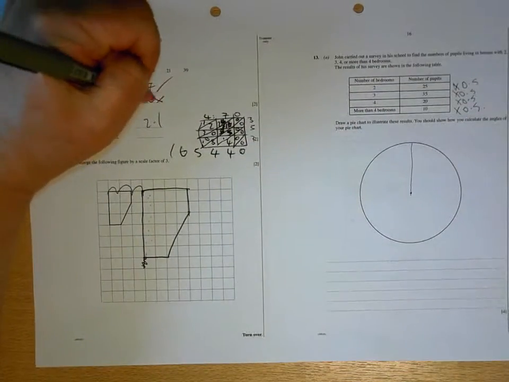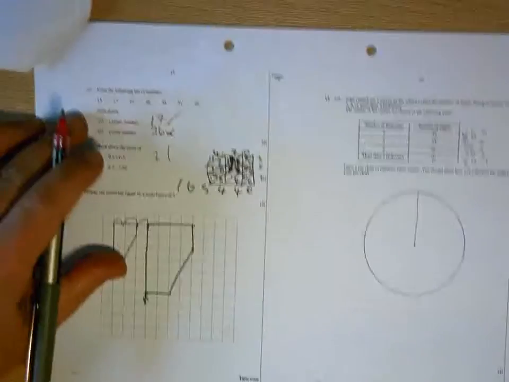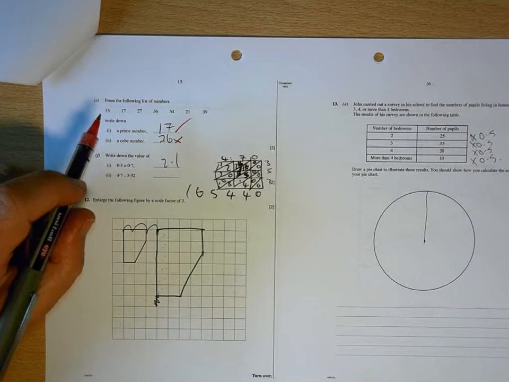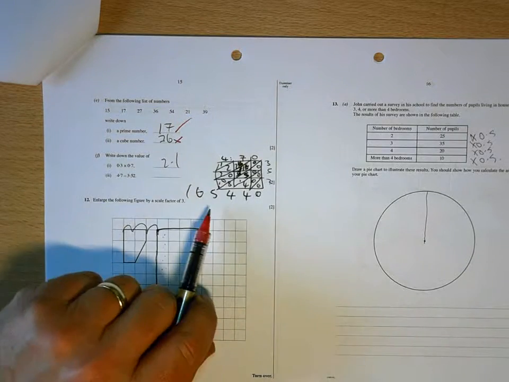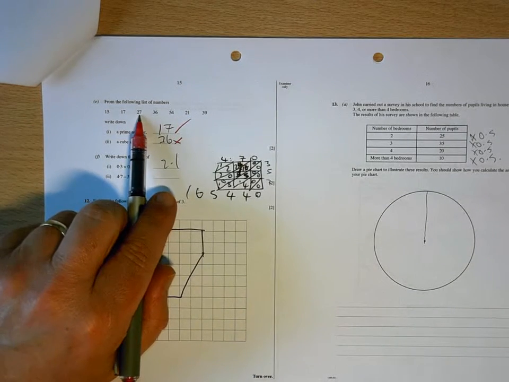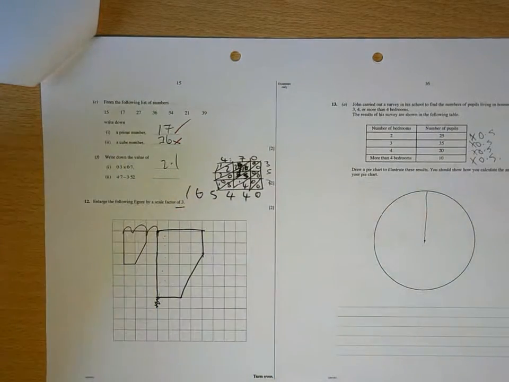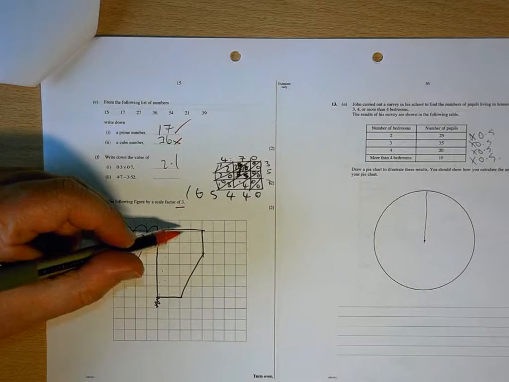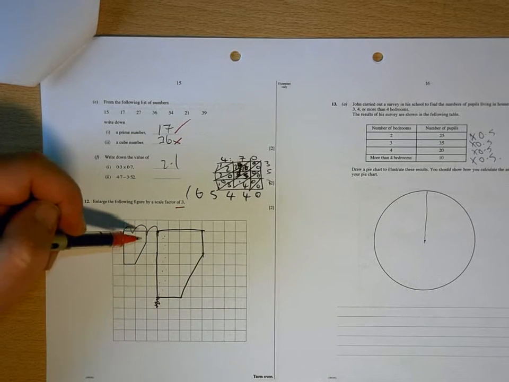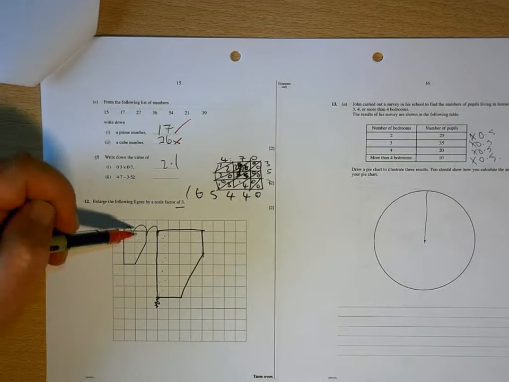Prime number is that. 36 is a square number, it's not a cube number. Cube number you times by itself 3 times to make, and it's 3 times 3 times 3, which is 27. Here the scale factor is 3, so everything is 3 times as big. What you've done is you've made everything 2 times as big.